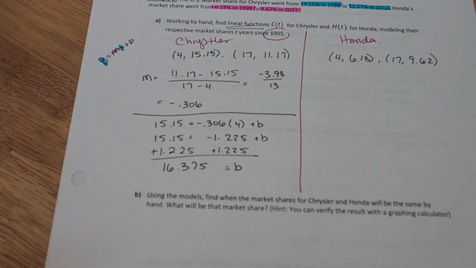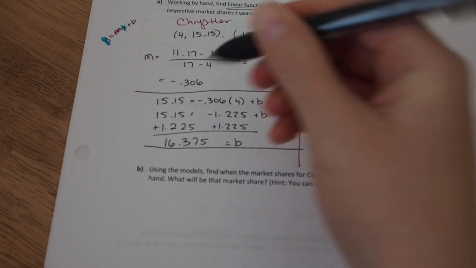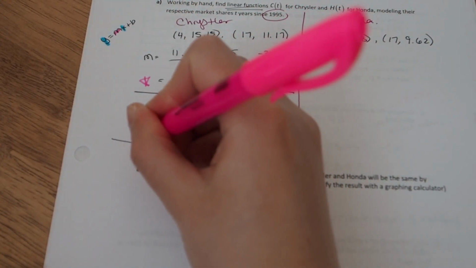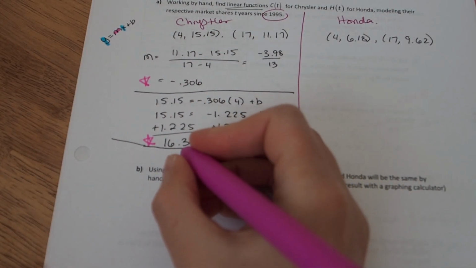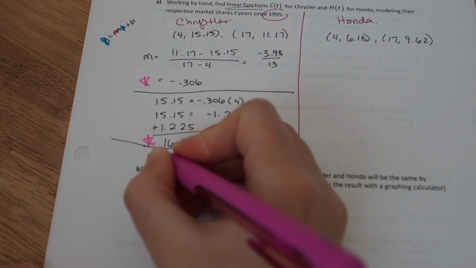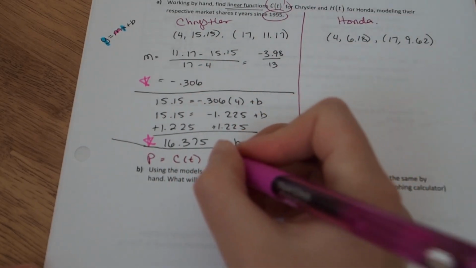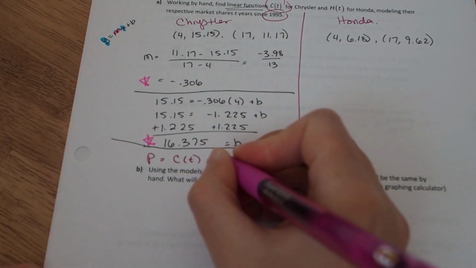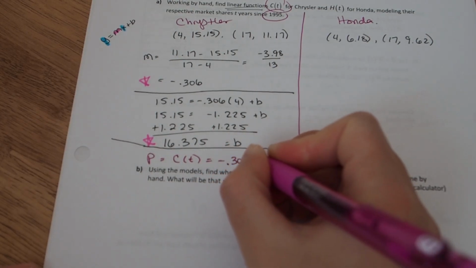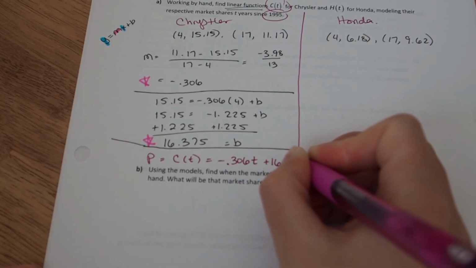I don't have a lot of space left here to write my model, but I'm going to fit it in right underneath the b value. Remember, I had to find both the m value and the b value to be able to write the equation. So my equation is, C of t for the Chrysler model, which is my percent for Chrysler, equals mx plus b: slope negative 0.306, I'm calling the x variable t, for time, plus 16.375.